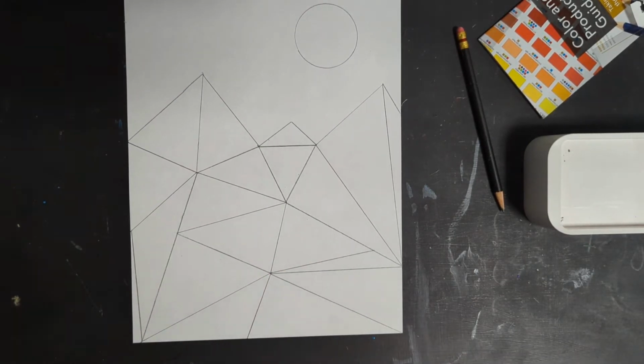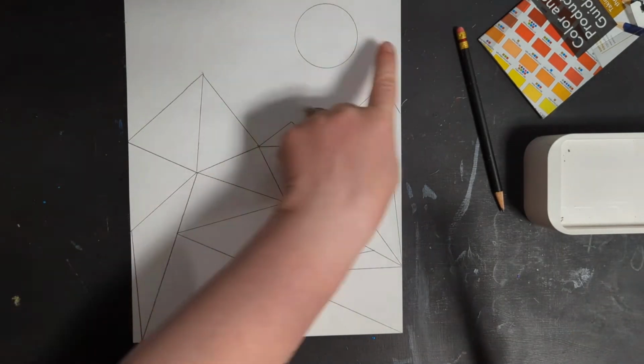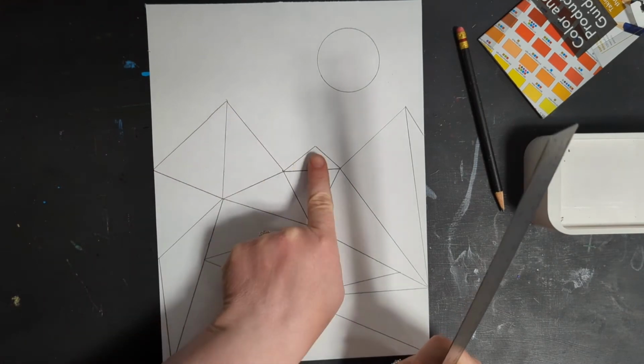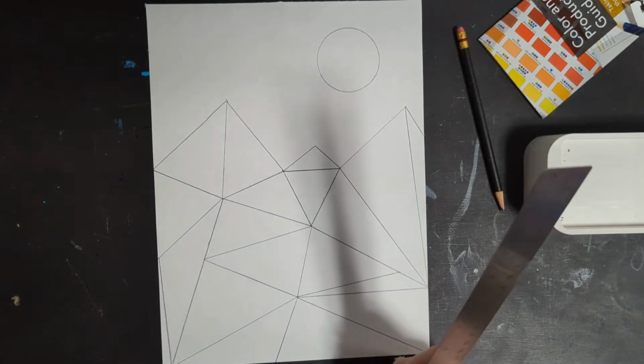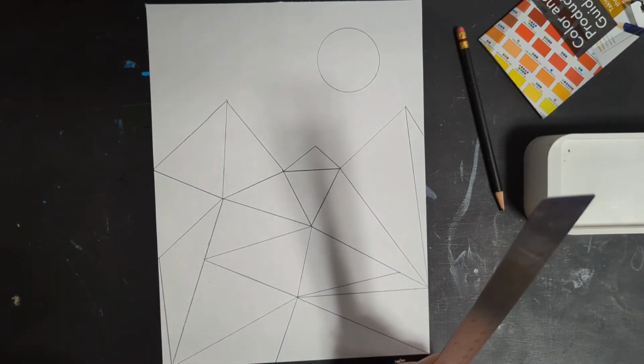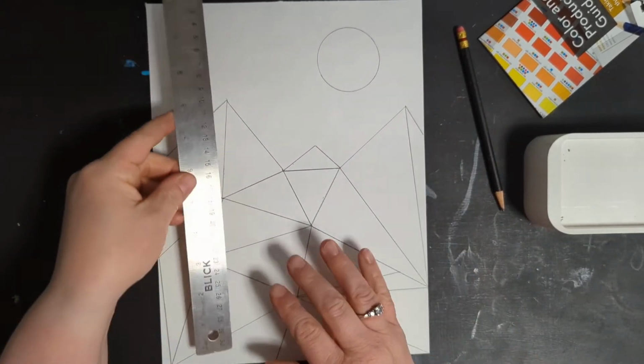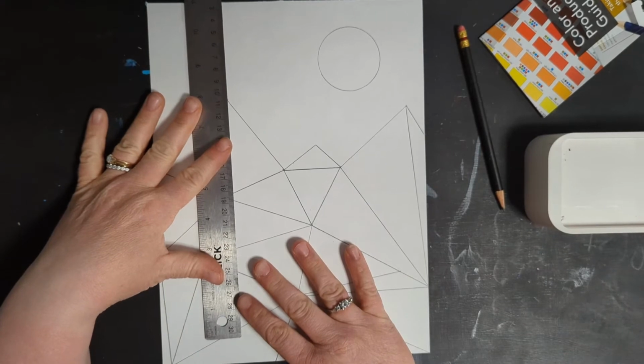Now let's start by drawing the lines across the sky. So to do this, I like to go to the points of the triangle first. And remember, there's going to be a requirement of 20 lines across the top. So I like to start by dividing this into sections.